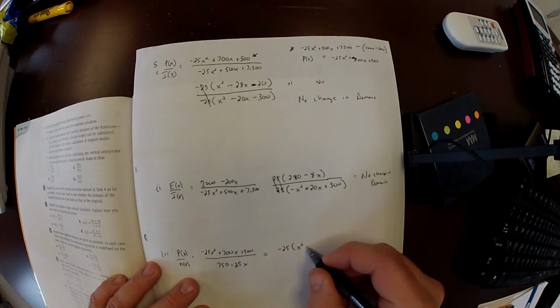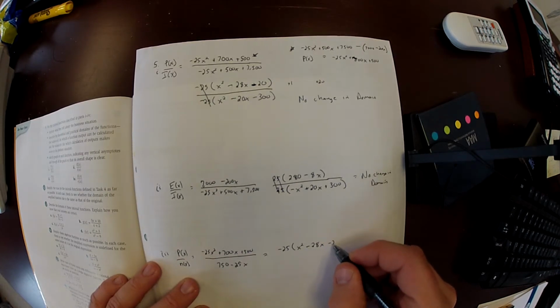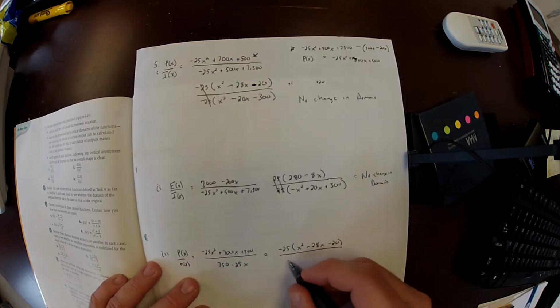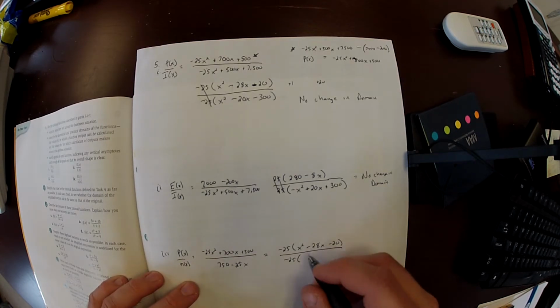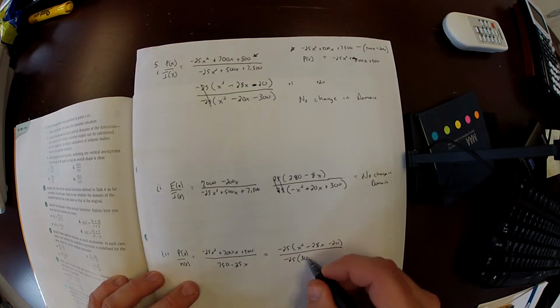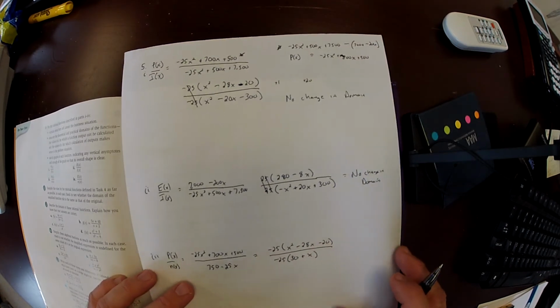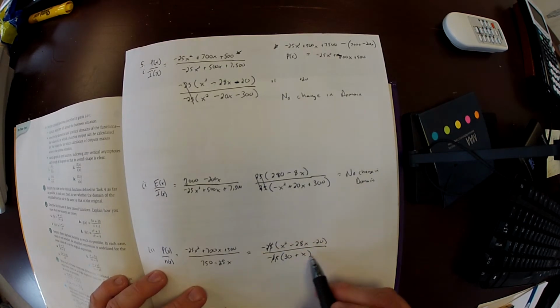I will get a negative 28, and I will get a negative 20, just like we saw in part 1. And then I'll pull negative 25 out of the bottom, and 25 goes into 750 30 times, so this will become the 30, and then we'll put plus x inside here, okay? And then we'll cross off the negative 25s, and this is what we're left with, okay?